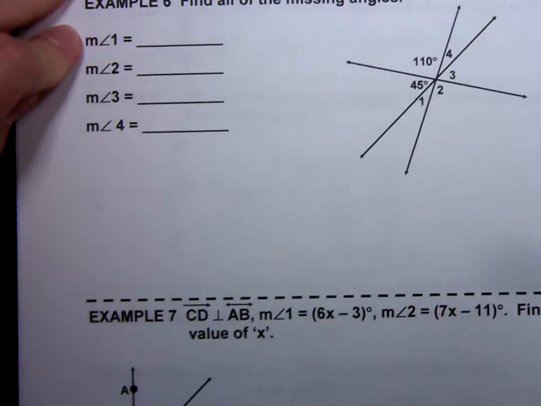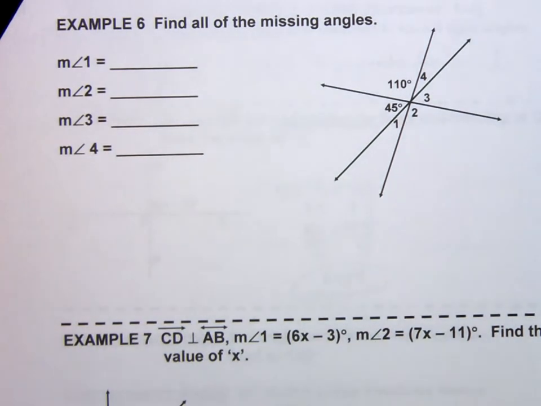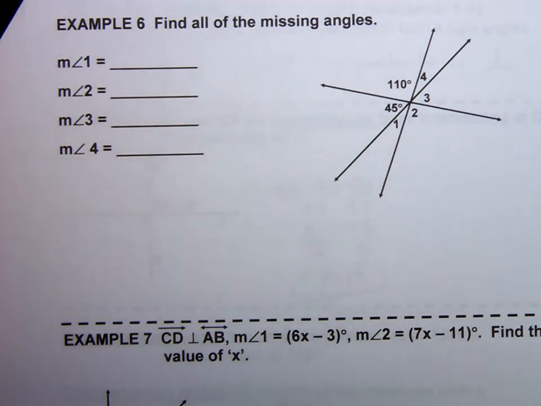All right, last page, guys. Example 6, find all the missing angles. Now, we can do this in a lot of different orders, okay? But let's just start with the vertical angles. Vertical angles should be fairly simple.